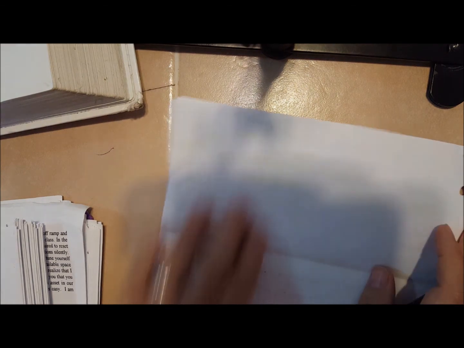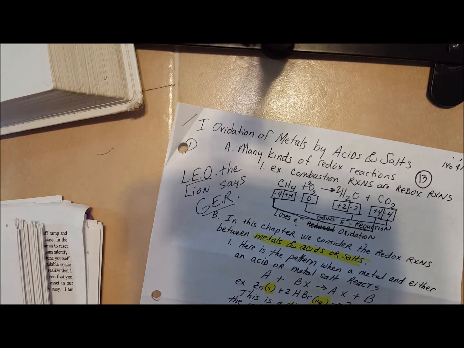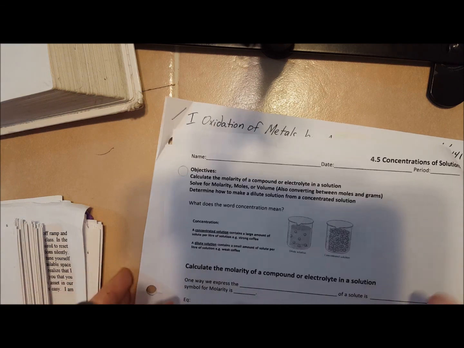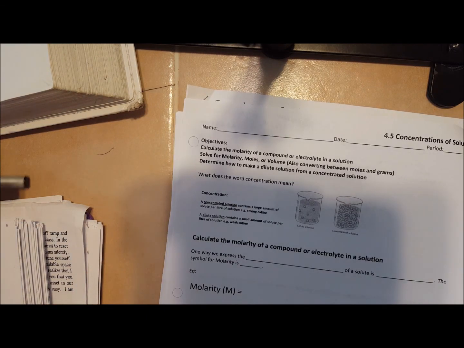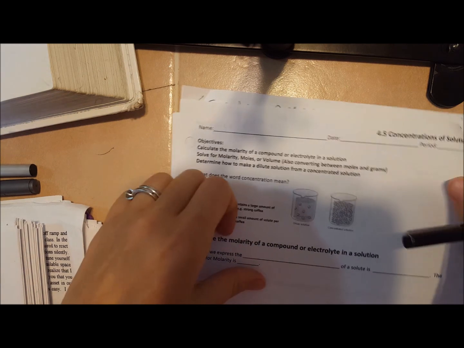All right, so that finishes off the notes, and now you need to open up to the 4.5 worksheet, and we're going to go over the worksheet together real quick.